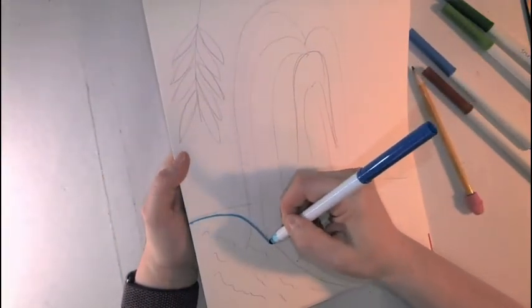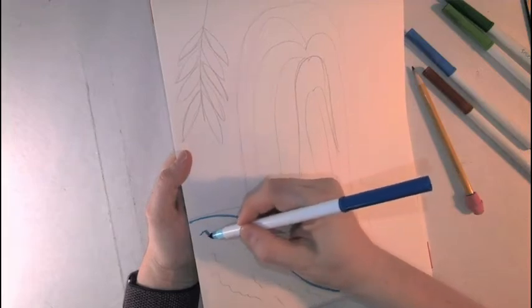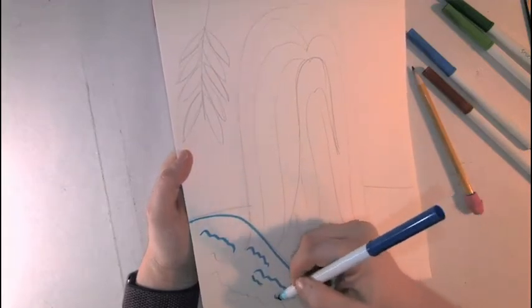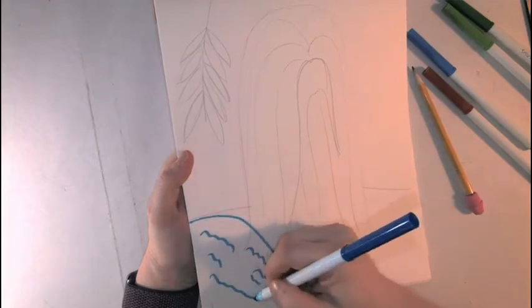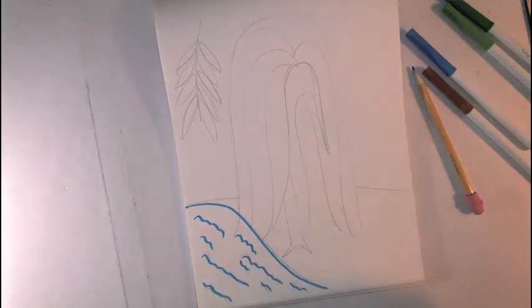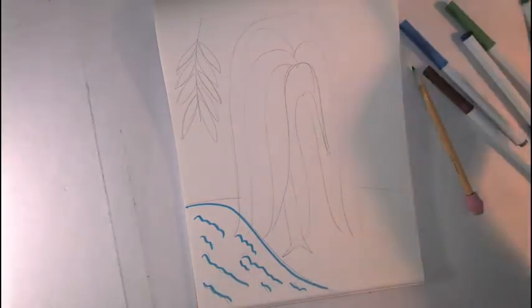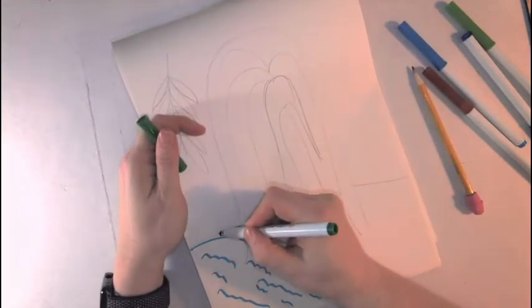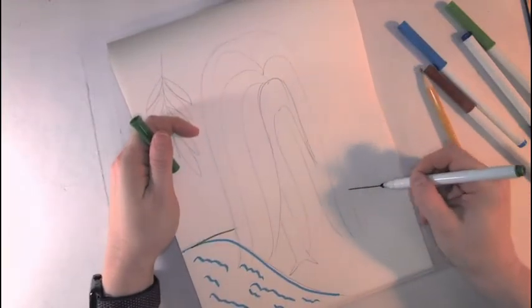These are most of the colors I'm going to use, because my dark blue, I'm going to use it to color my river. And I'm going to make my river lines dark blue, like that. I'm going to use my dark green to go over the ground, but not just the ground.